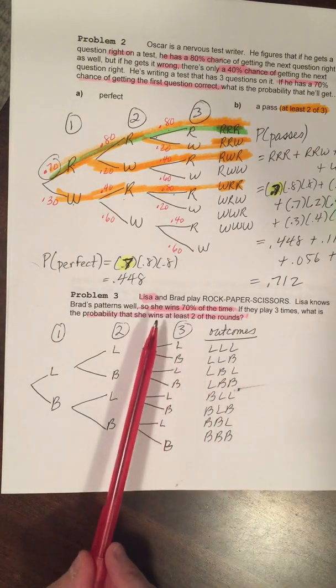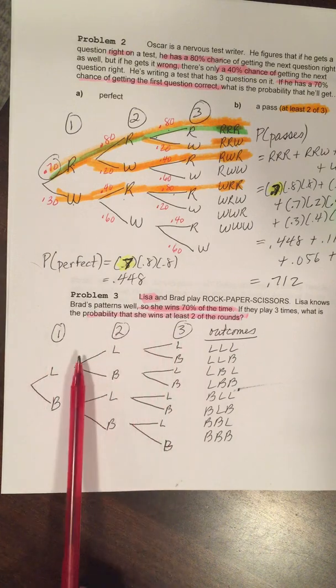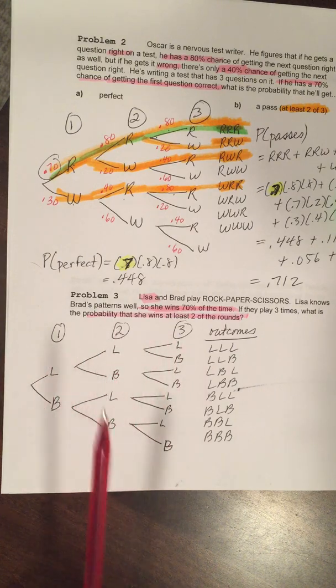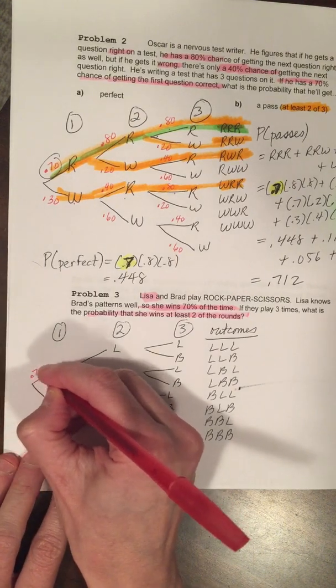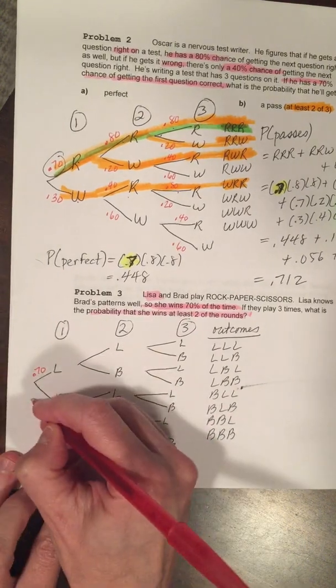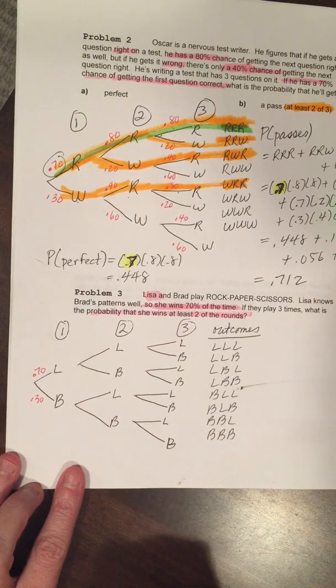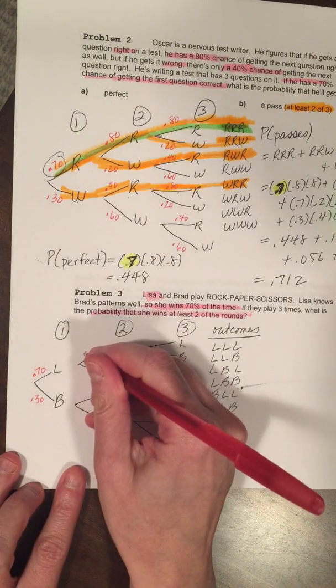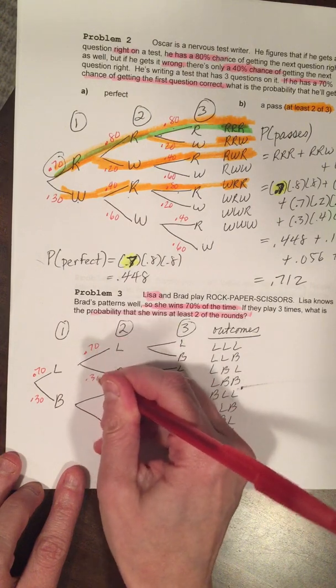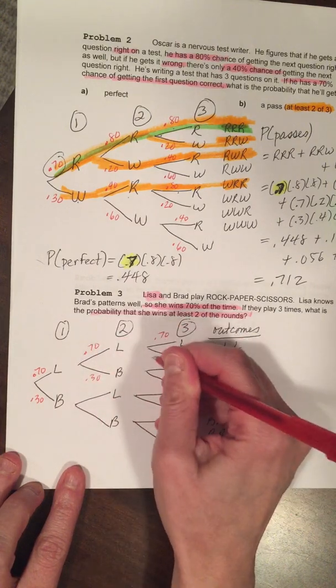And we go into stochastic mode because the probability of Lisa or Brad is not equally likely. The probability is 70% Lisa wins, meaning 30% Brad. Now, this example is a little bit easier because it's always 70-30.